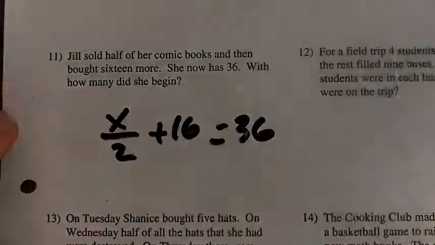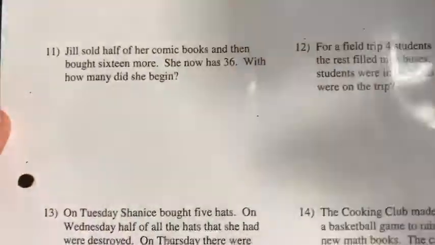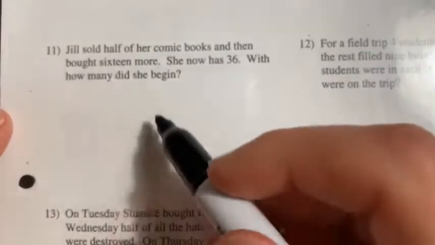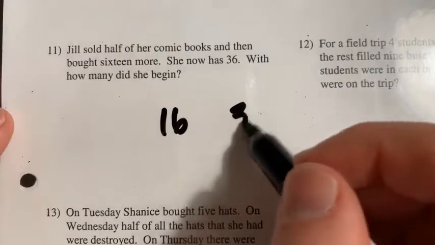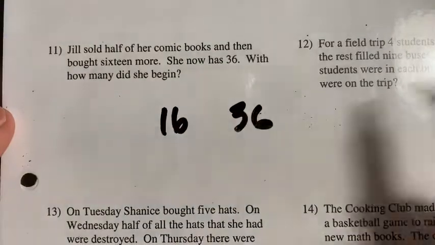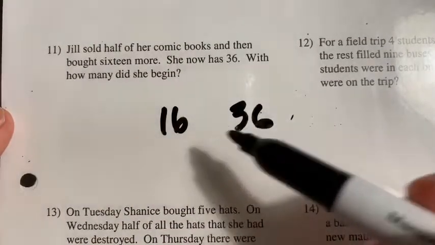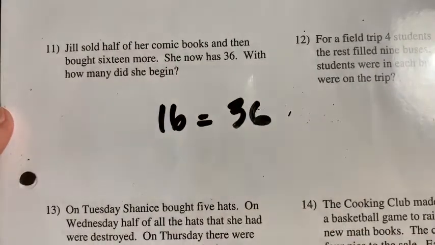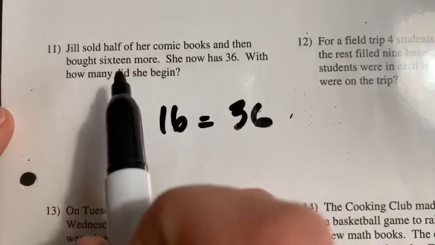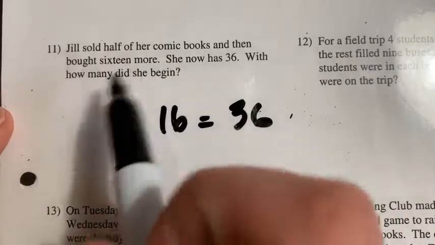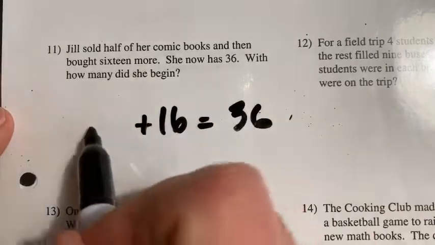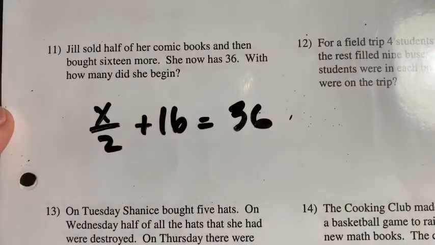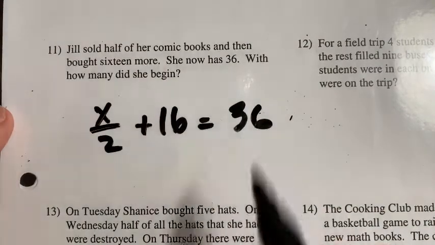It even helps, guys, even if you don't know what sign to put, you do know that the number 16 has to go in there somewhere. You do know that 36 has to go in there. Typically when there's a total, it's going to be the equal sign. If she's adding more, she bought more, that means she's adding to her collection. She's going to add 16. She halved whatever she had. We don't know what her total was. This is what she had at the end.